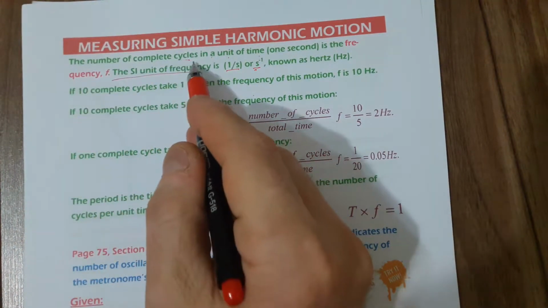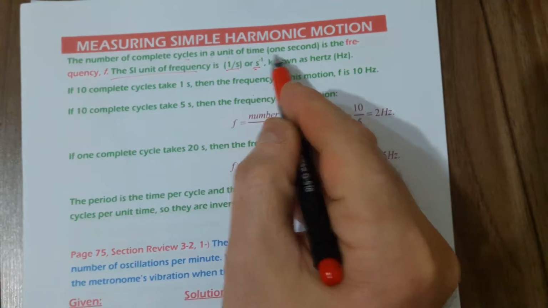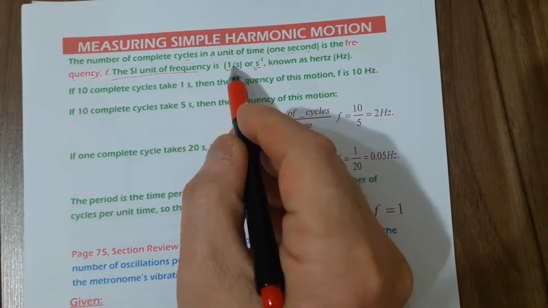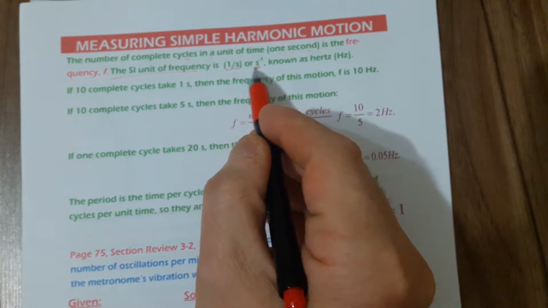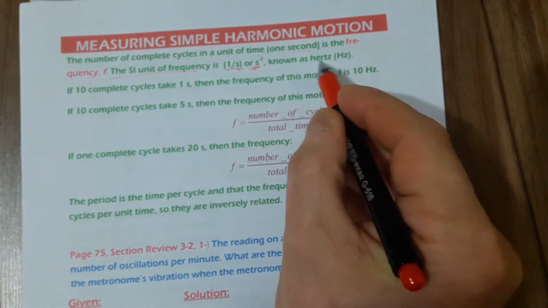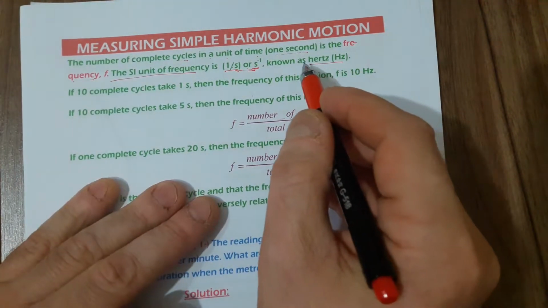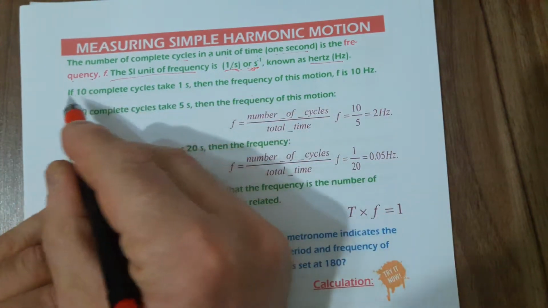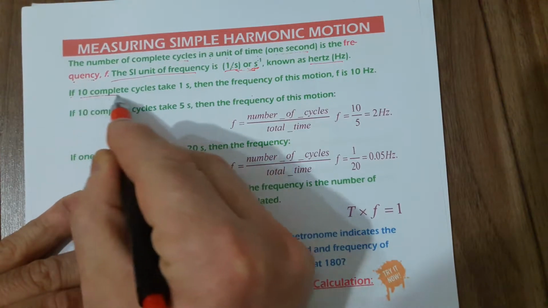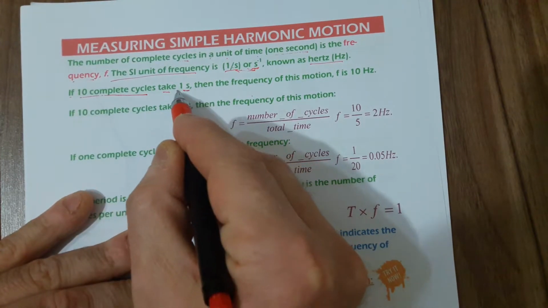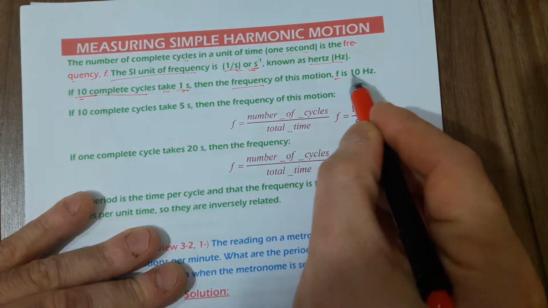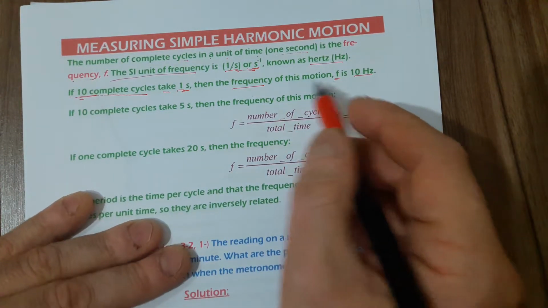The number of complete cycles in unit time, in 1 second, is called frequency. The SI unit of frequency is 1 over second, or second to the power of minus 1, these two are the same thing, or hertz. So we are going to count how many complete cycles there are in 1 second. For example, assume that 10 complete cycles take 1 second. So in 1 second, how many complete cycles? 10. Then the frequency of this motion becomes f equal to 10 hertz.